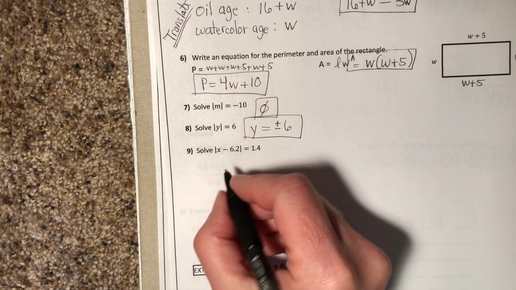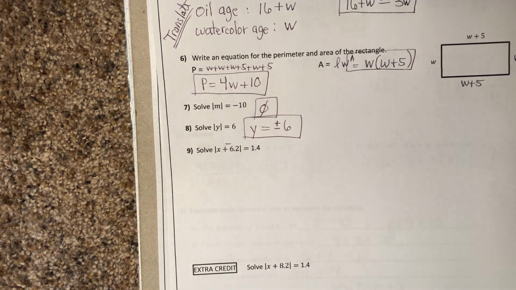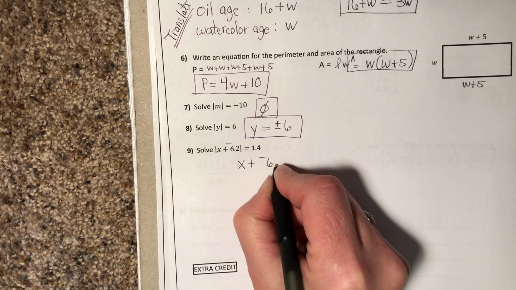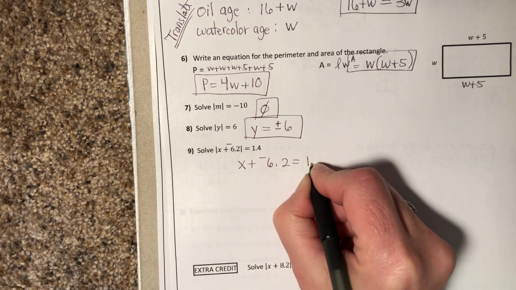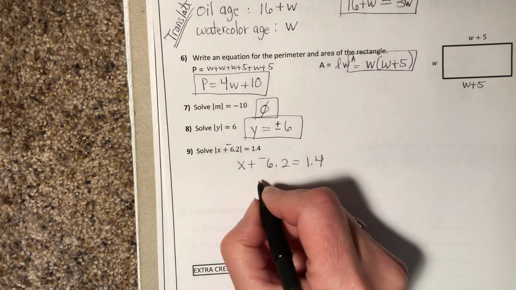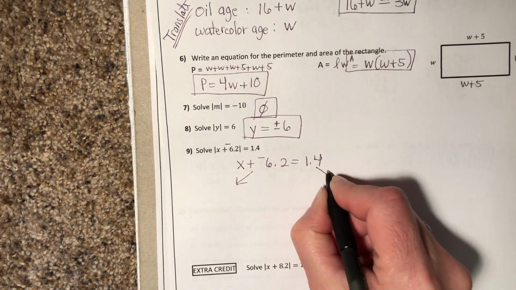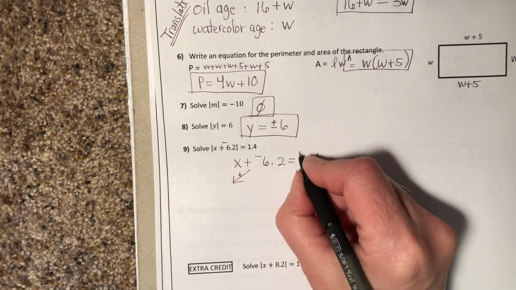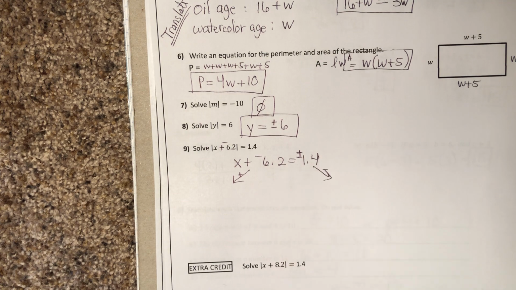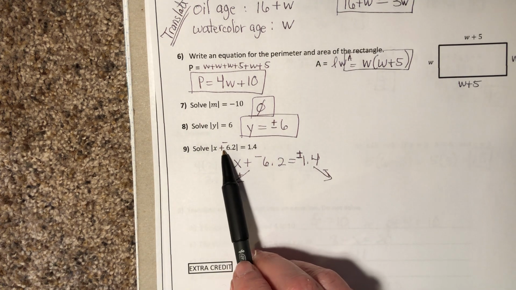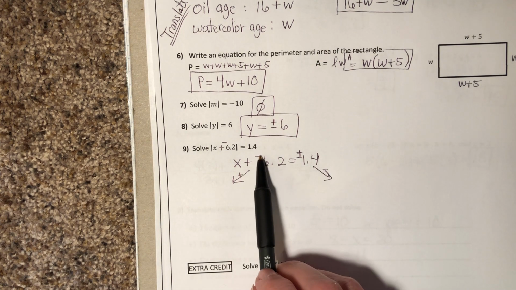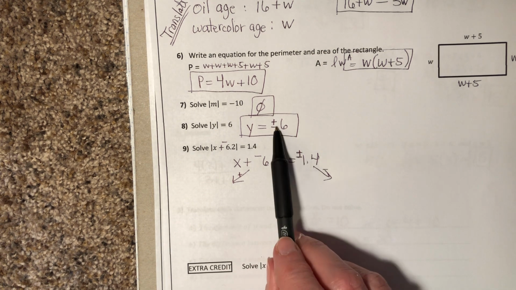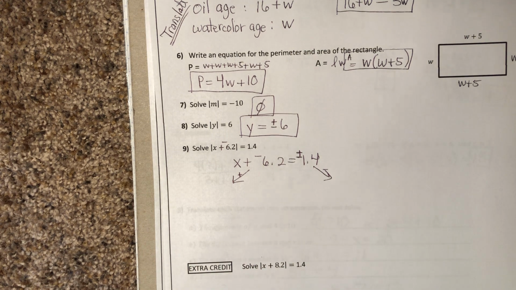Okay, with this guy, keep change first. Step 1, take off the absolute value. X plus negative 6.2 is 1.4. Step 2, you're going to branch. There's a positive side and a negative side. Oops, oh my gosh, I forgot the plus minus. So anyway, when you first take off the absolute value, x plus negative 6.2, you're supposed to put the plus minus on the other side right away, just like we did here. I just completely forgot to do that.